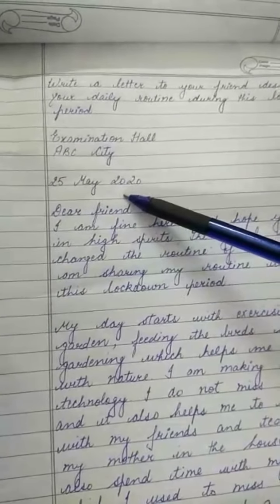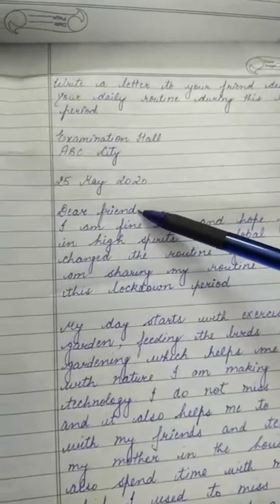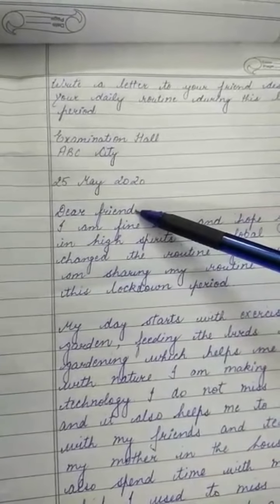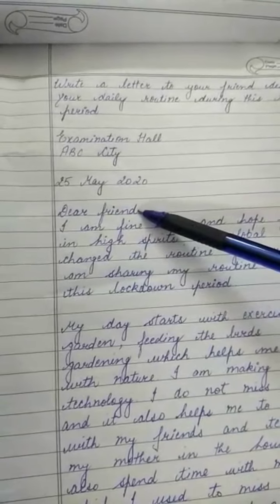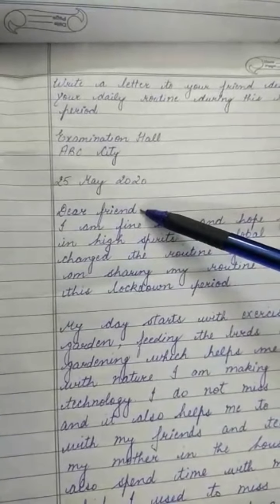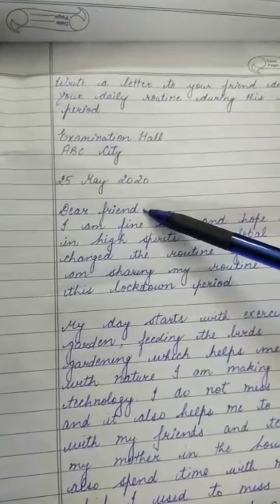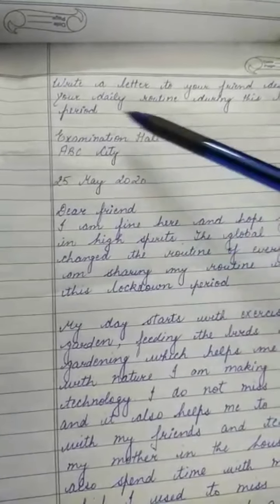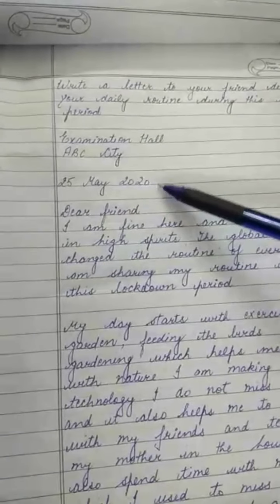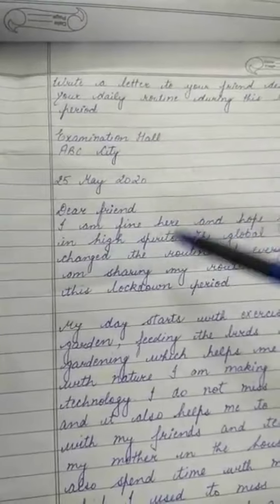After that again you leave one line and then write the salutation. As you are writing a letter to your friend, here you will write Dear Friend, and you are not supposed to mention the name here. One thing to remember, you will not use any punctuation mark here. The first paragraph contains the greeting and purpose of the letter.